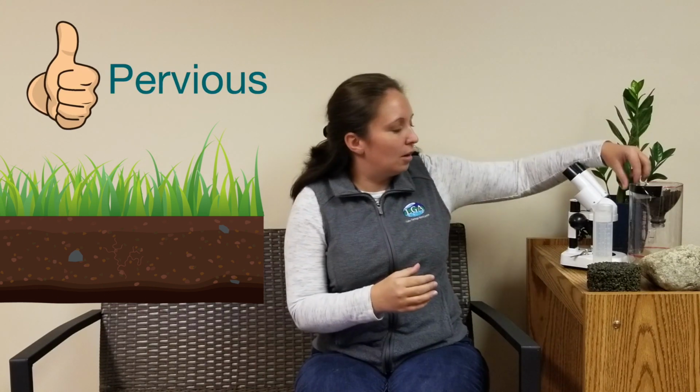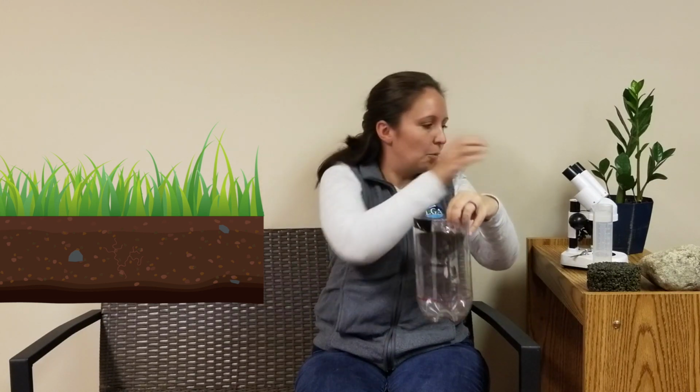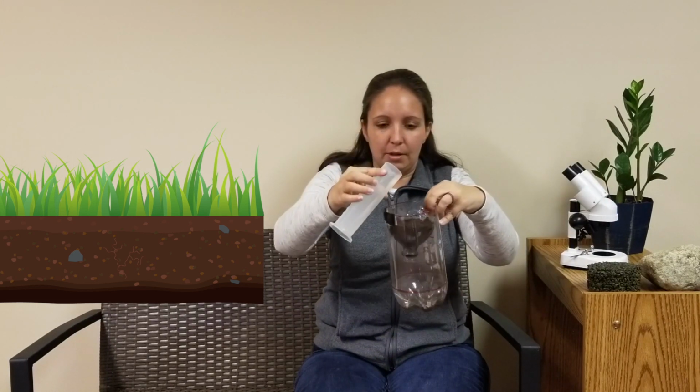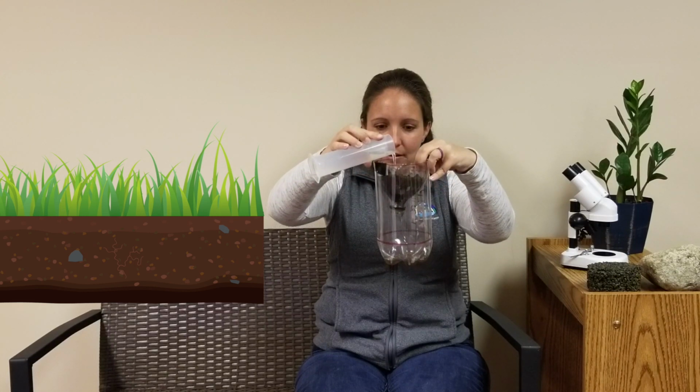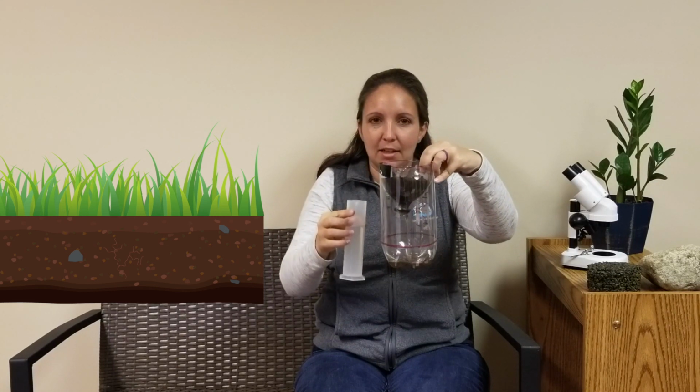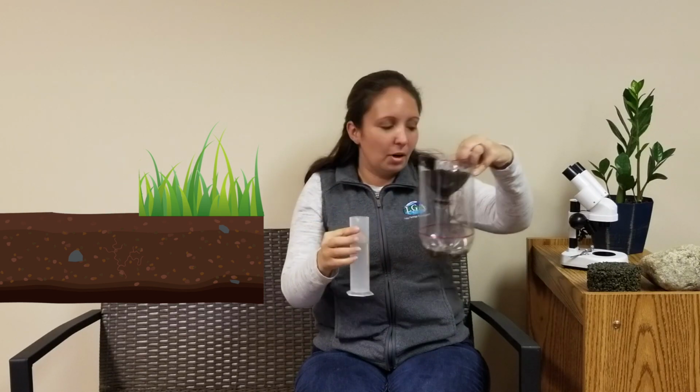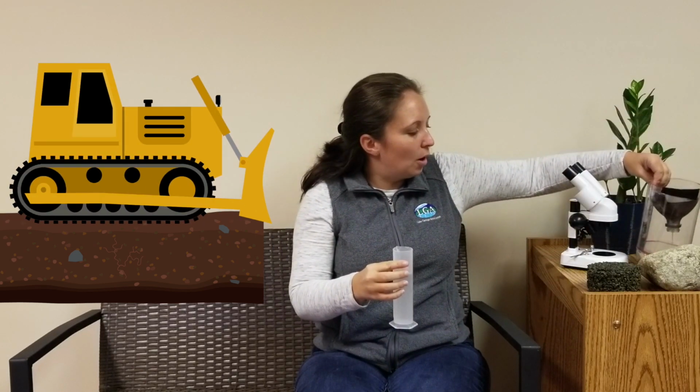So I have a little soil sample right here, and you can see when we add water to it, the water can go right through it. So that means it's pervious. Impervious surfaces are things that water can't go through. So hard surfaces such as pavement, concrete, buildings, driveways, sidewalks, those things the water just flows right over.